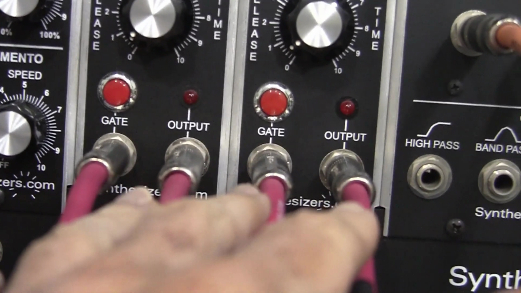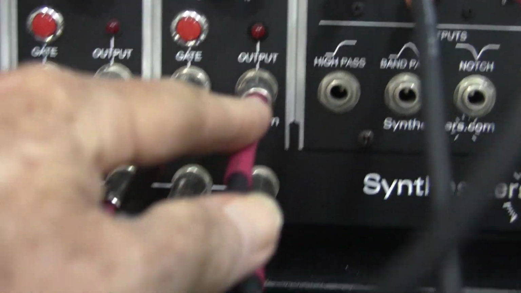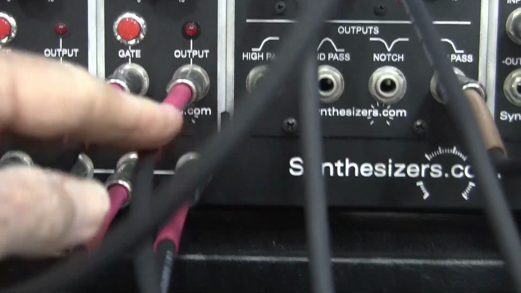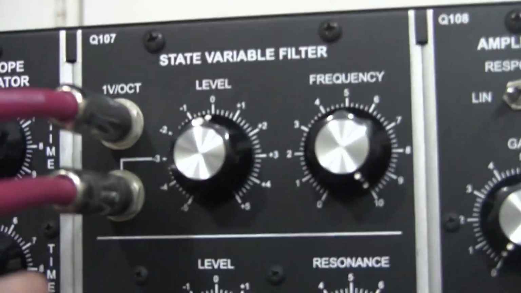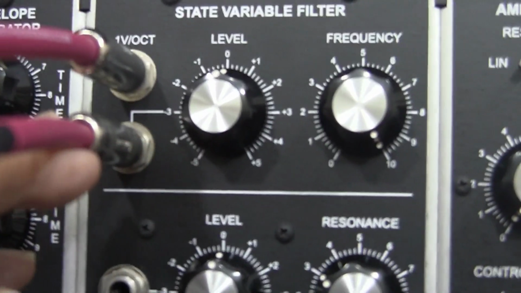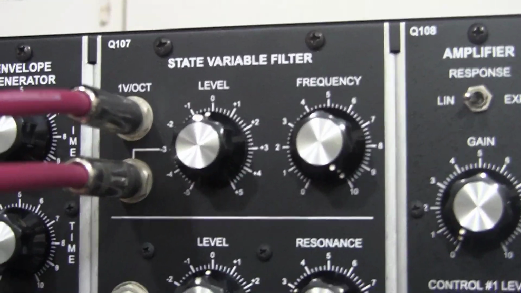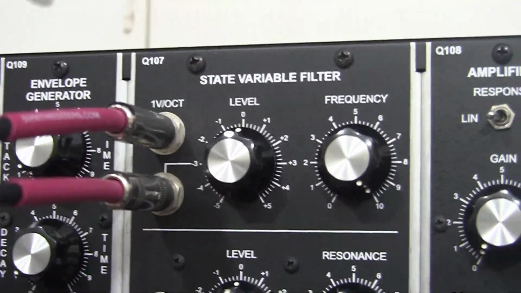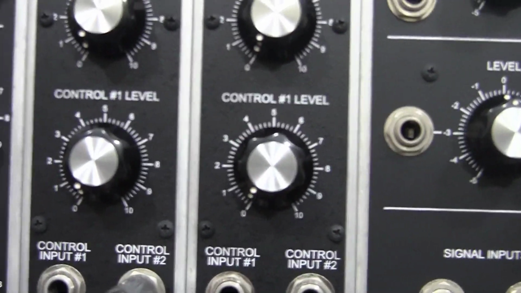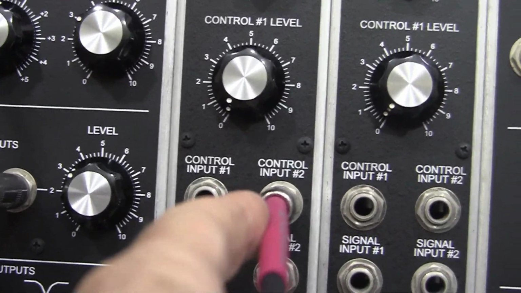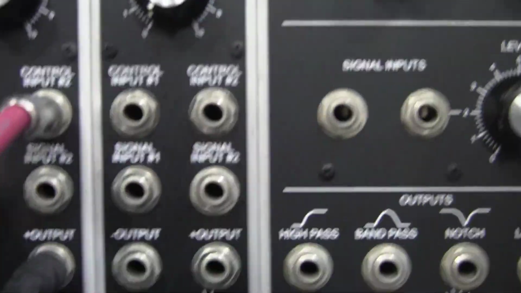Now the output of each of these 2 envelope generators, one of them is going to the filter here, so that's able to regulate the frequency of our filter in terms of time. And the other one is going to our voltage control amplifier, or VCA here, where we've got a control input.